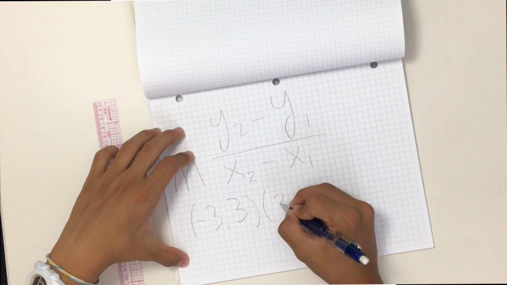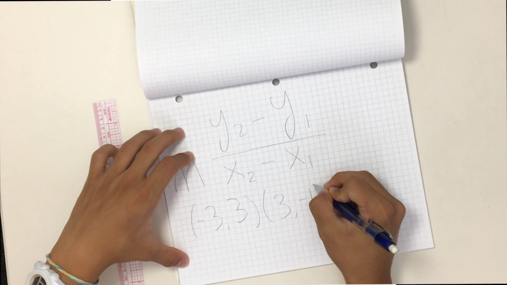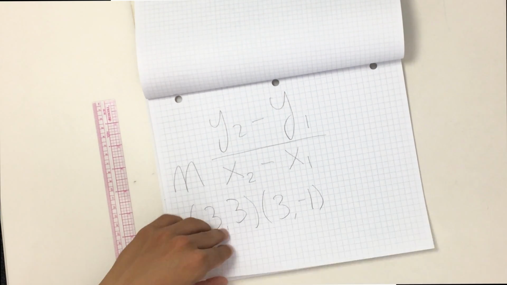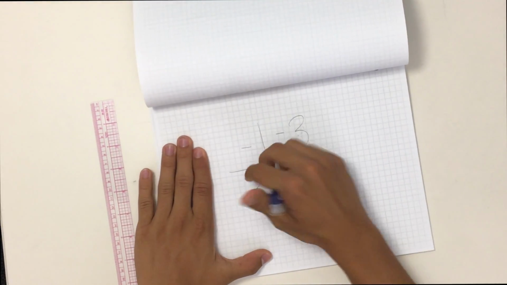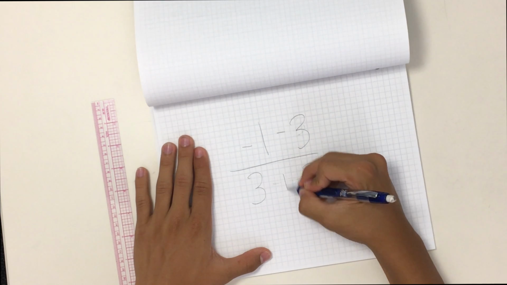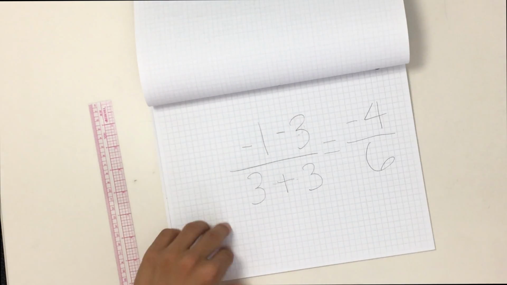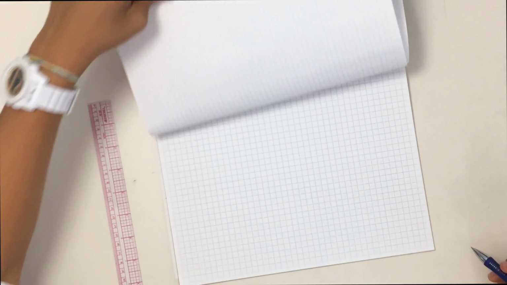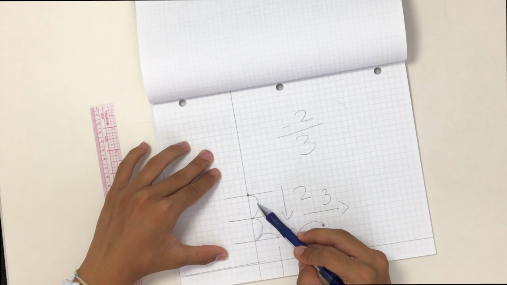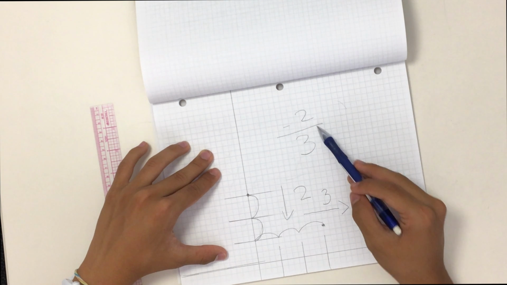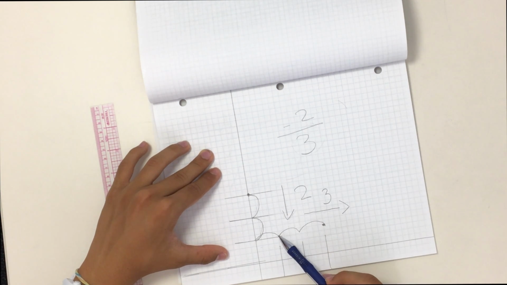So let's say your 2 points are (-3, 3) and (3, -1). Your equation will be -1 minus 3 over 3 minus -3, which becomes 3 plus 3. Which, when you do the math, will equal -4 over 6, which also equals -2 over 3. Doing this will tell you that it's a negative slope, which means you'll be going 2 down and 3 to the right.